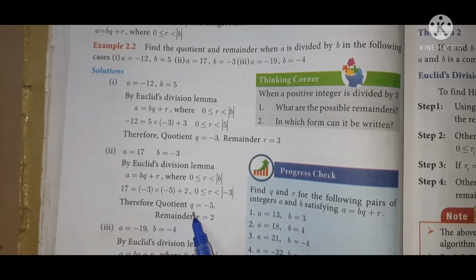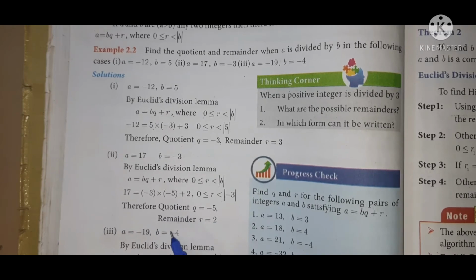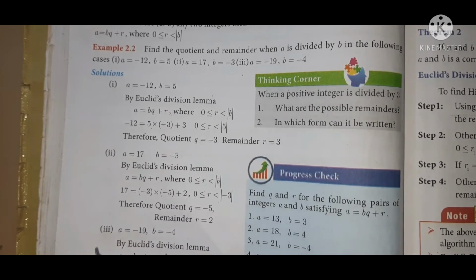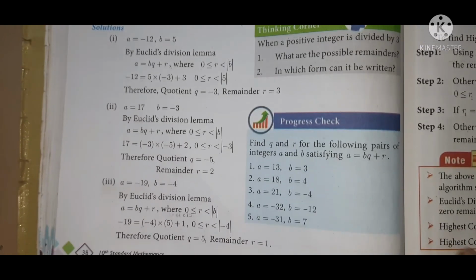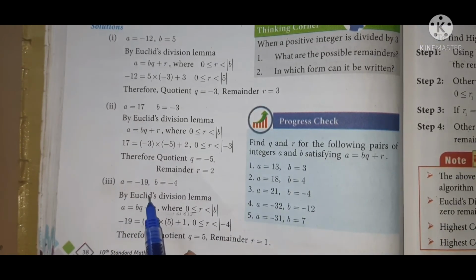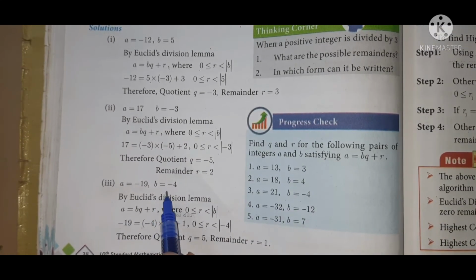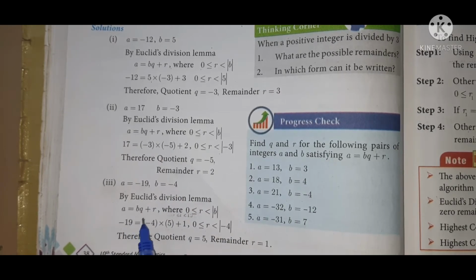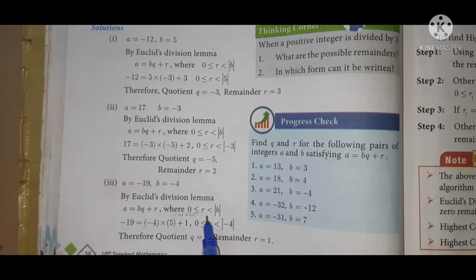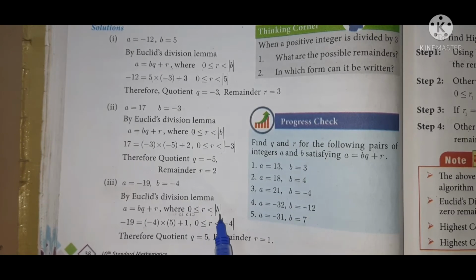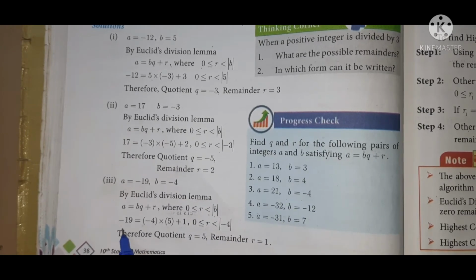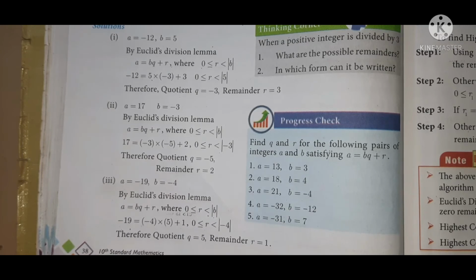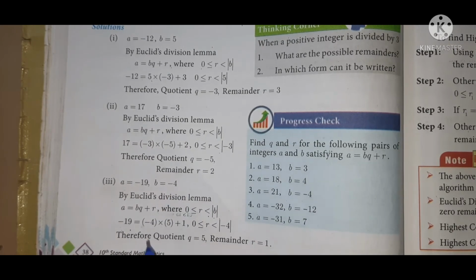Therefore, the quotient q is minus 5 and the remainder r is 2. Third one: a is equal to minus 19, b is equal to minus 4. By Euclid's division lemma, a is equal to bq plus r, where r is greater than or equal to 0 and less than modulus of b. Minus 19 is the dividend. Minus 4 is the divisor.